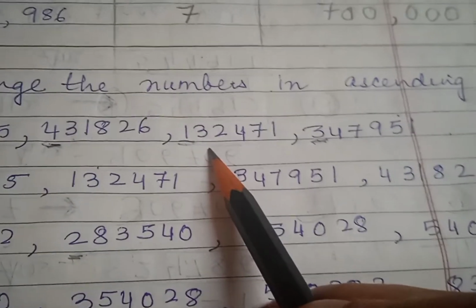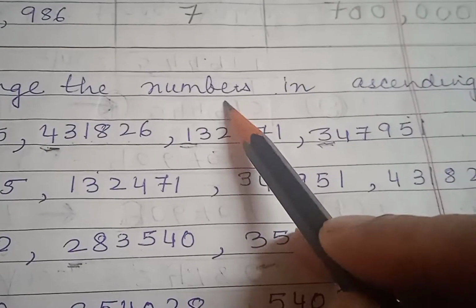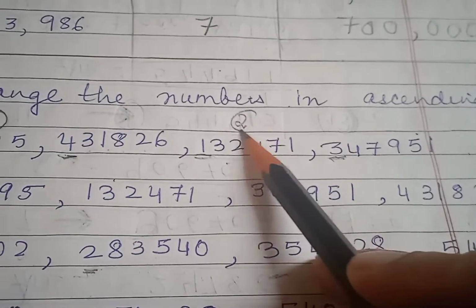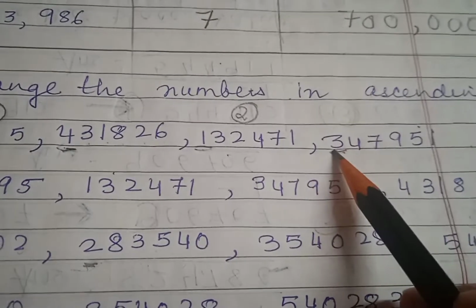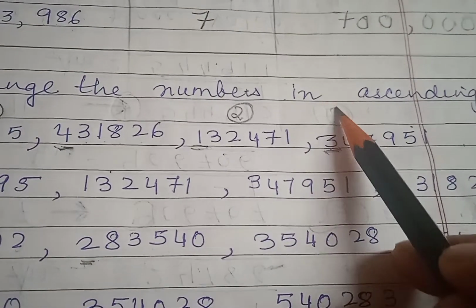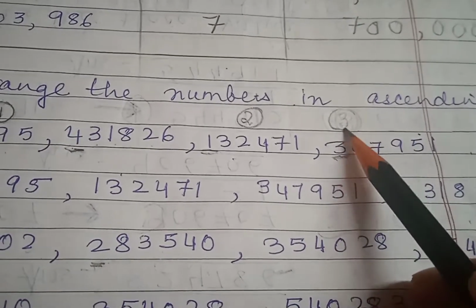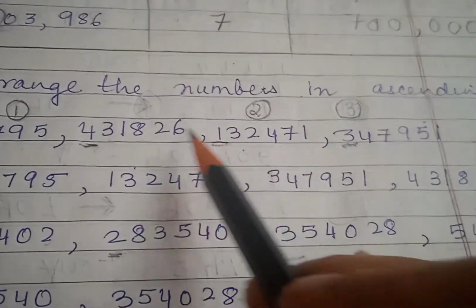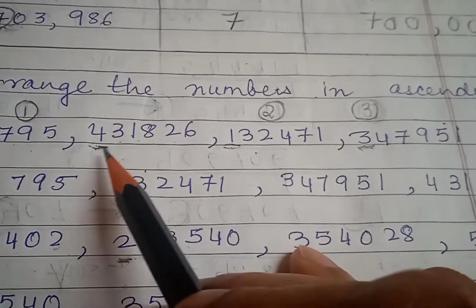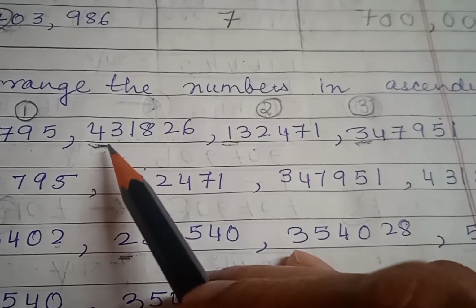Naturally 1 will be smaller than 3 and 4, so this comes second in ascending order. Next should come the number starting with 3, so this is third. And the last and the biggest of all should be the number starting with 4.